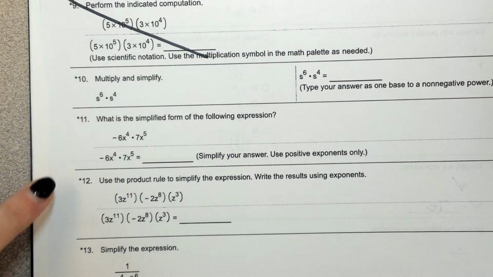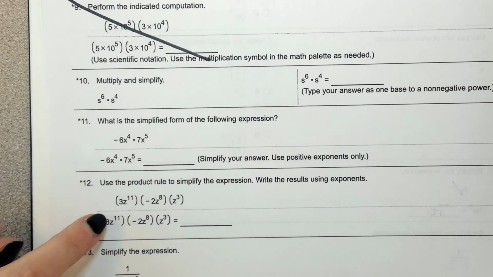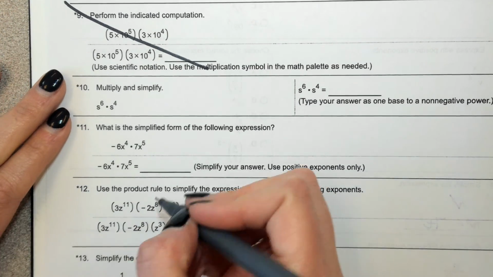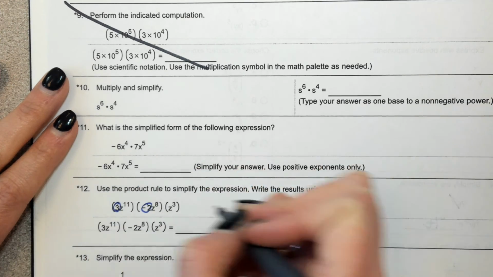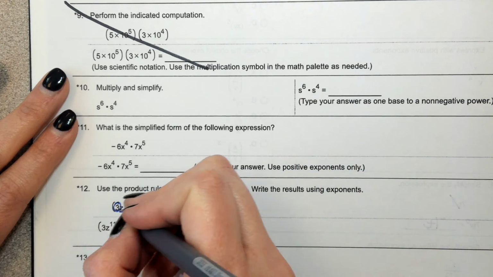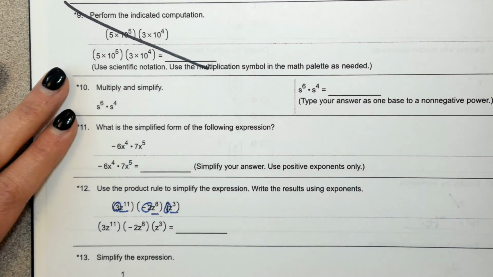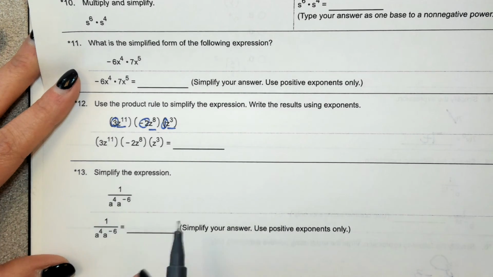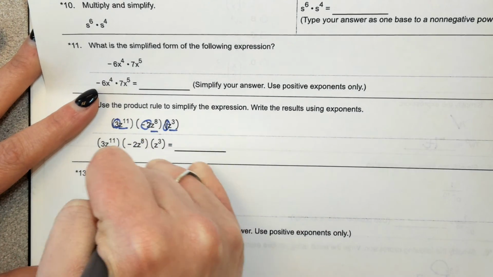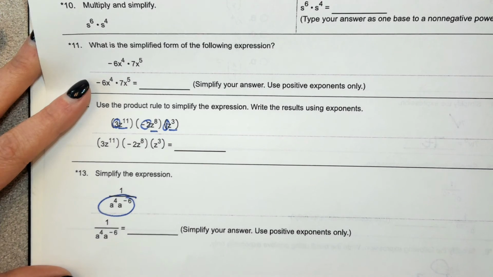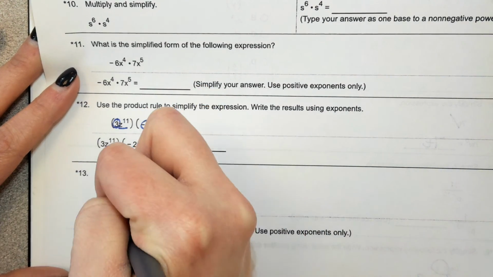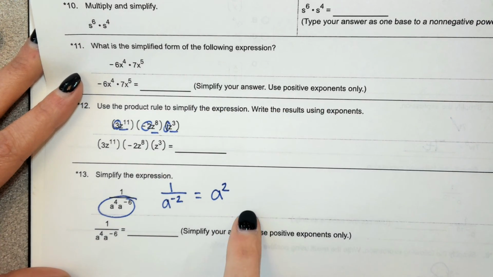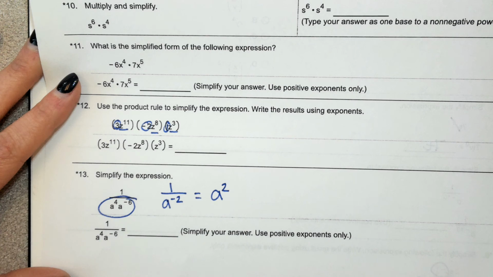The rest of them are pretty straightforward, the product rule. Now this one we have parentheses instead of the multiplication dot, but that's okay. You're still going to do it the same way. So you multiply all of your coefficients and then keep your base and add your exponents. Okay. And then your last problem is similar to one that we did. You can do this a couple different ways. I recommend that you combine these and see what you get and then move it. Okay. So I would do 1 over 4 plus negative 6 is negative 2, and then I would rewrite it as a squared. Okay. So that one does require you to do a couple different steps.